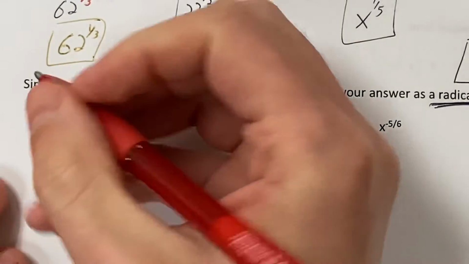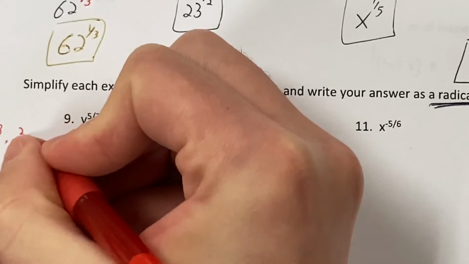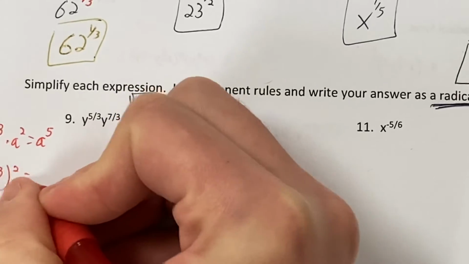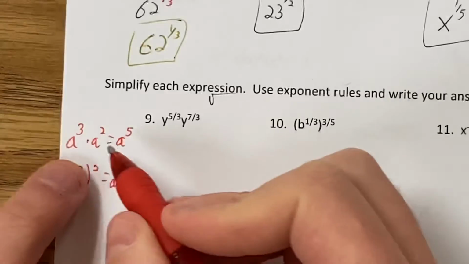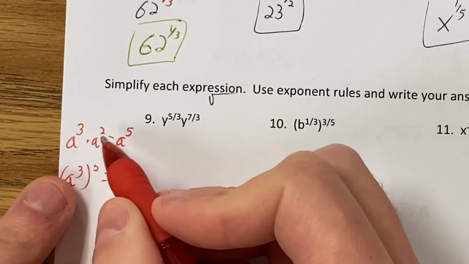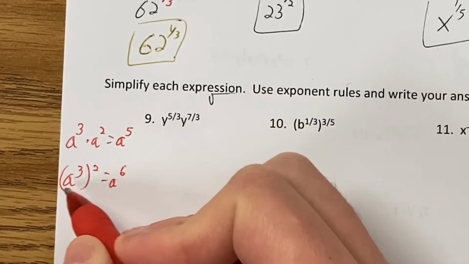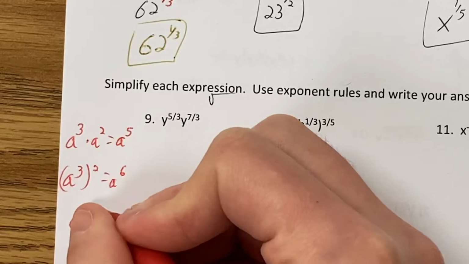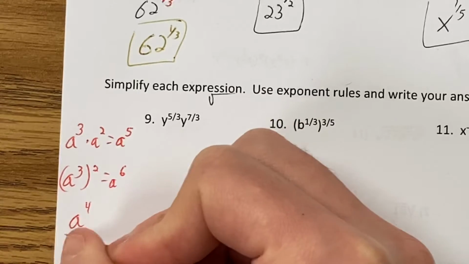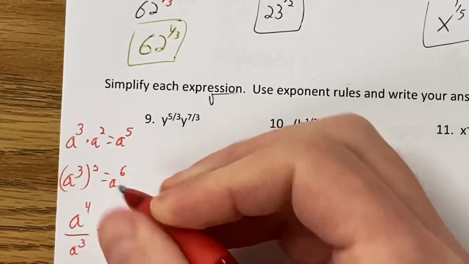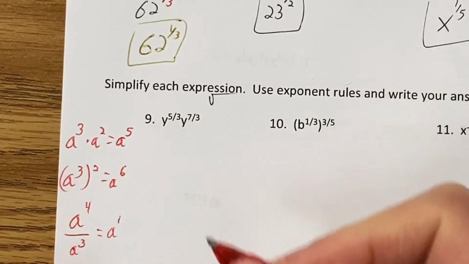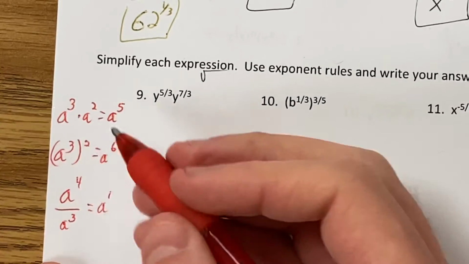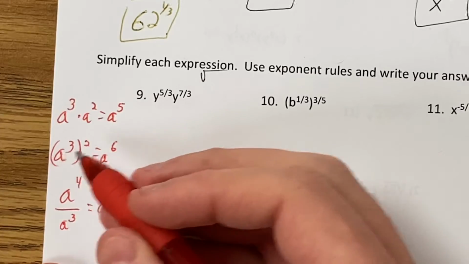If you have a to the 3rd times a squared, that is a to the 5th. Versus if you have a to the 3rd squared, that would be a to the 6th. Basically, if you are multiplying things with the same base, you would add the exponents. But if you have one base with an extra exponent, you would multiply them. And if you had a to the 4th over a to the 3rd, then 4 minus 3 is 1, so it would just be a to the 1. So subtraction when it's a fraction, adding when it's multiplying, and exponents being exponents, multiply.